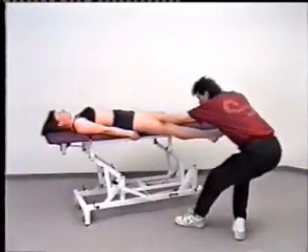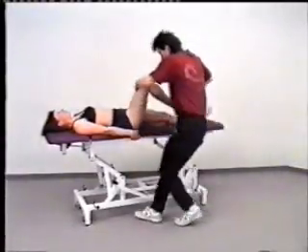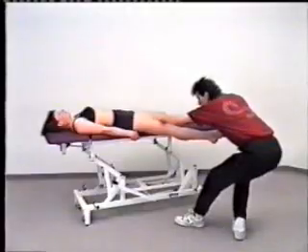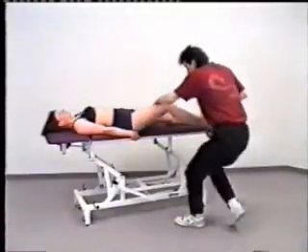And toes up and bend your knee. Pull, and pull up, bend your knee.